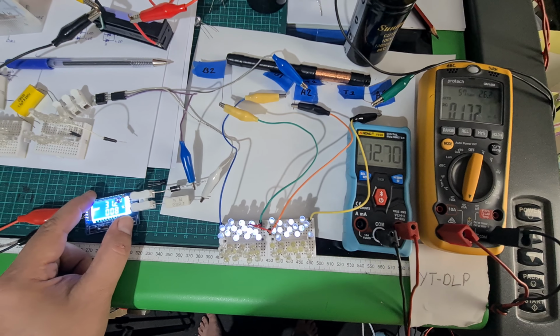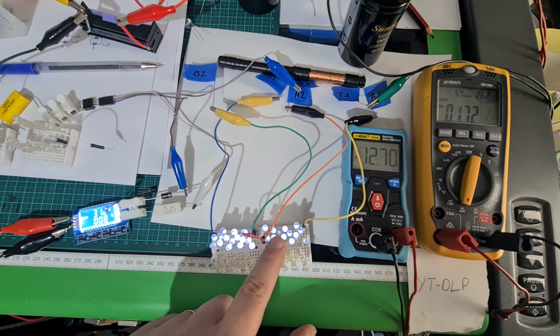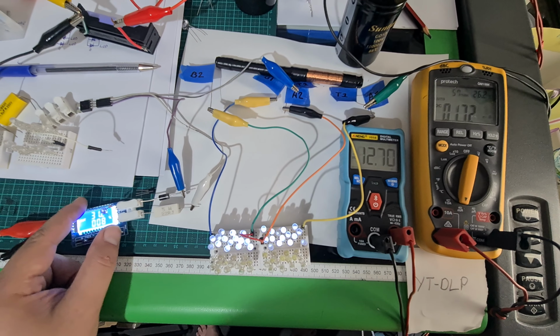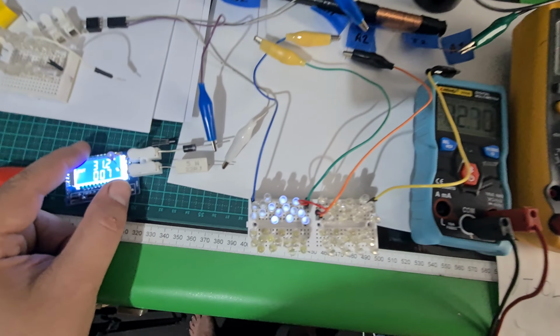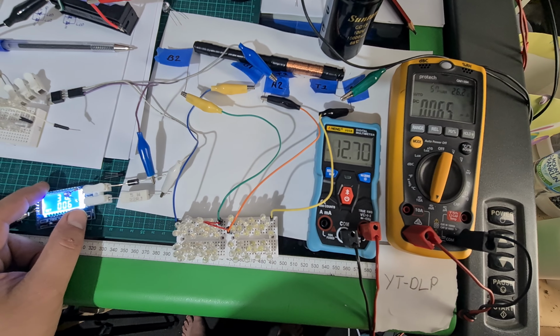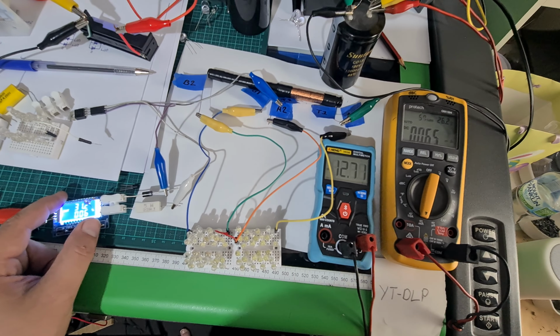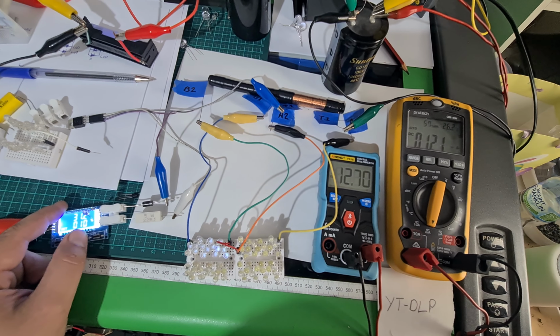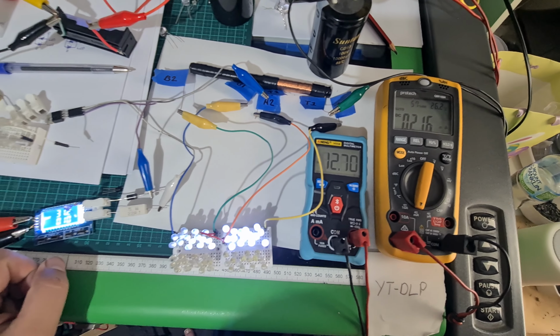Now we're at 8% duty cycle. Now these are dimmer than these ones, whereas normally these dominate. Duty cycle down again. Now these are the only ones that are lit, these are completely off. And at 6%, these are completely off. Okay, interesting. Back to 10%, and everything goes back to normal.